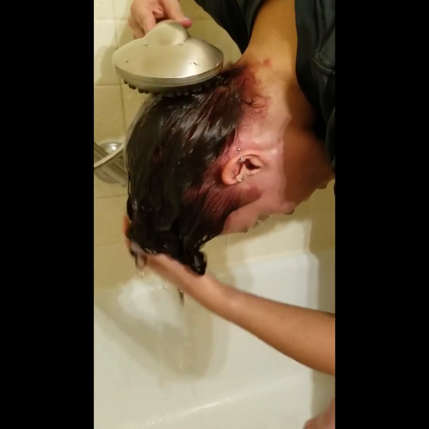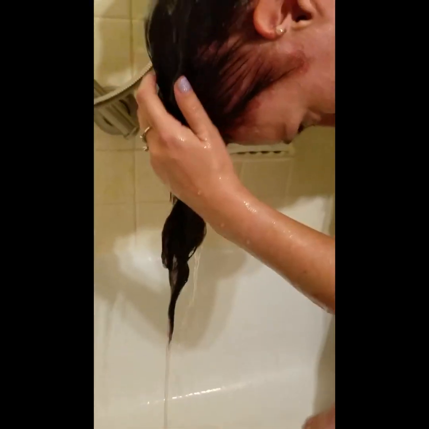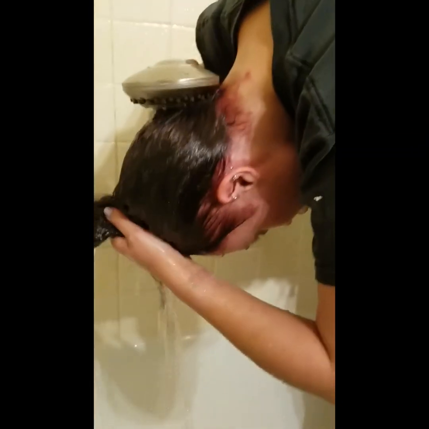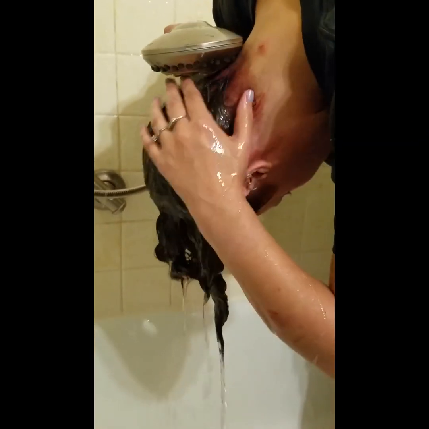Alright, look at the color below. See how it's pink in color? We're just barely getting color still out of it. That means it's time for me to shampoo so that I can triple make sure I have stopped that reaction.